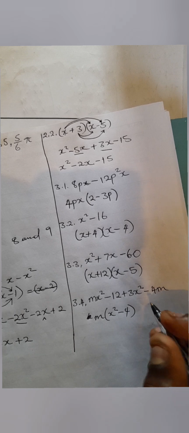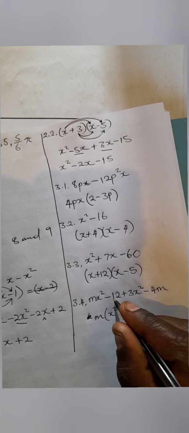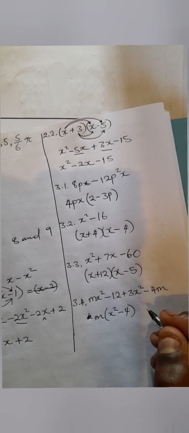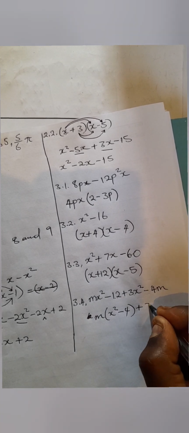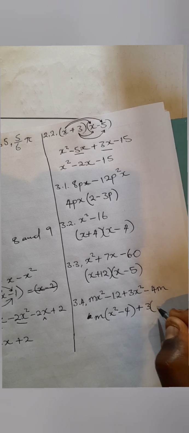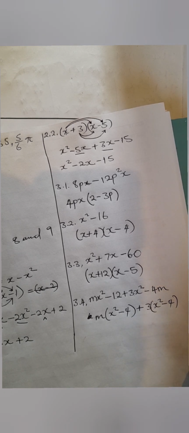And then take out the common factor between these two, a common factor of 3 into x squared minus 4.